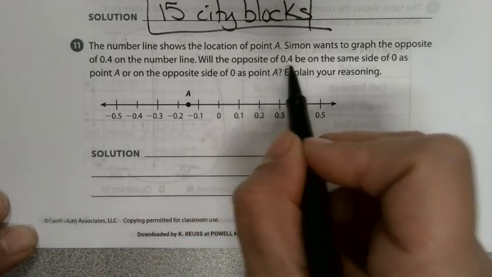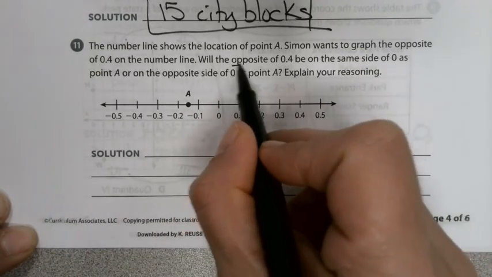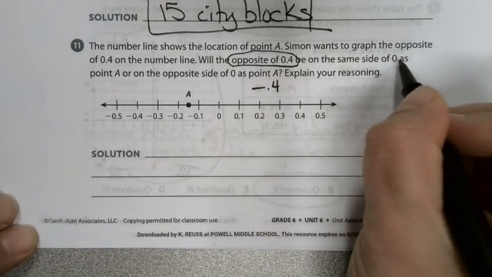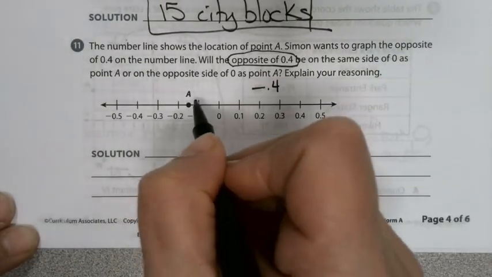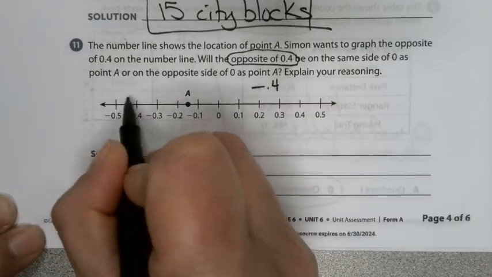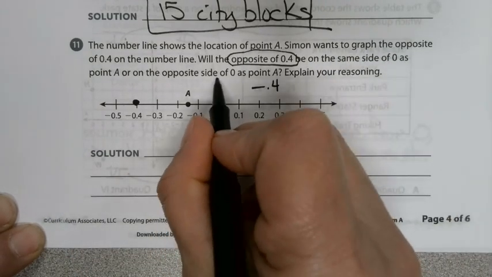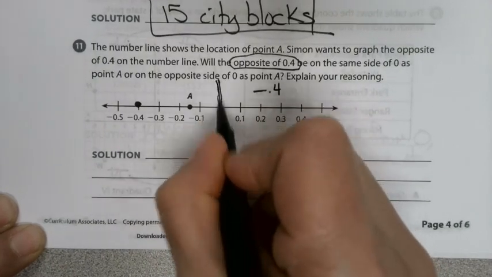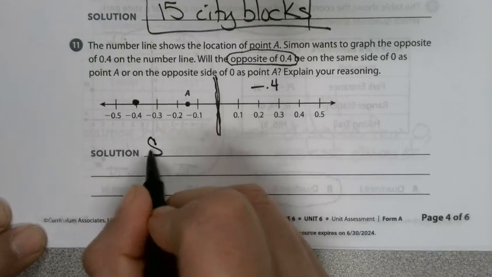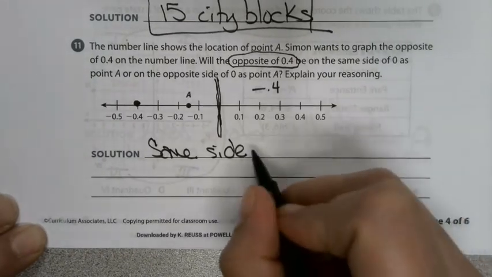Will the opposite of point 4 be on the same side? Will the opposite of point 4, so that will be -0.4, be on the same side as 0 as point A? Yeah, because the opposite of point 4 would be right here. And it says, will it be on the same side as 0? Well, here's 0. Isn't it on the same side? Yes. Same side, because they're both negatives.